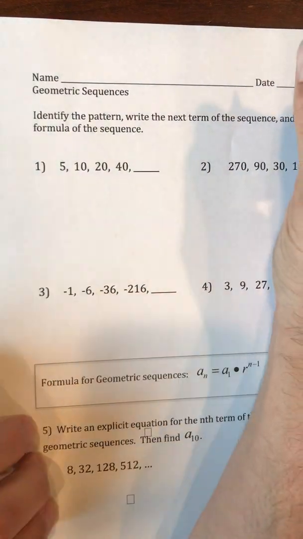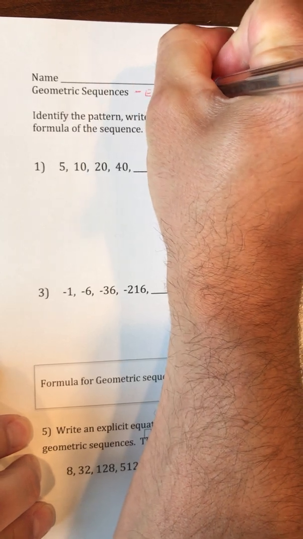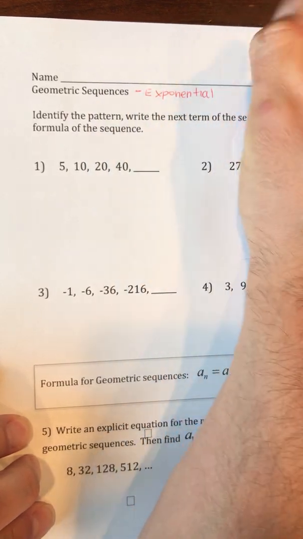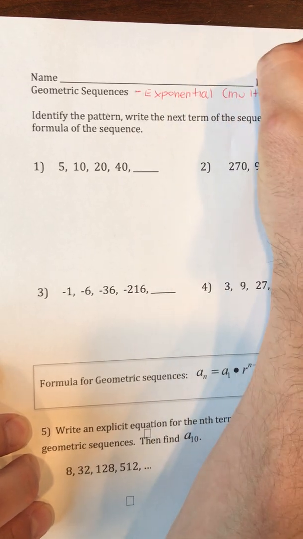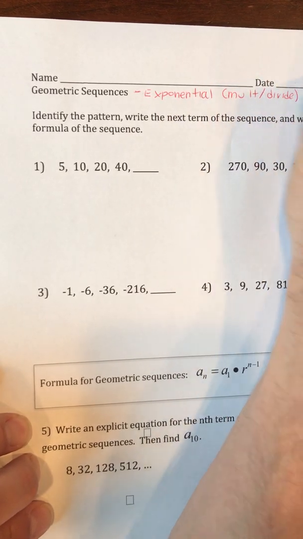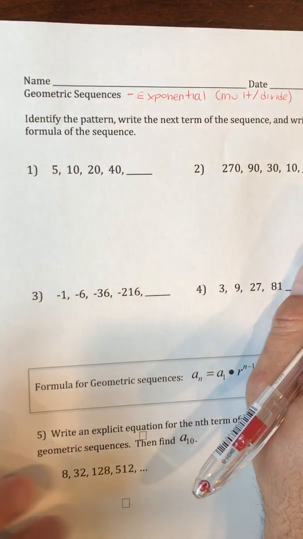Okay, geometric sequences are an exponential relationship, which means from one value to the next, they're going to either multiply or divide, as opposed to linear, where from one to the next you're going to add or subtract.